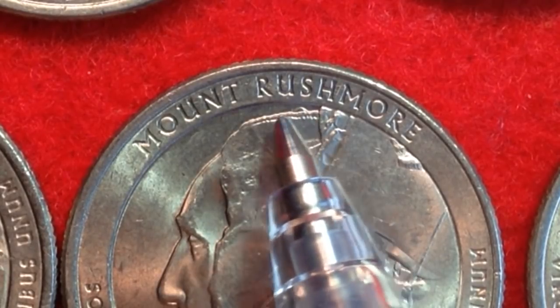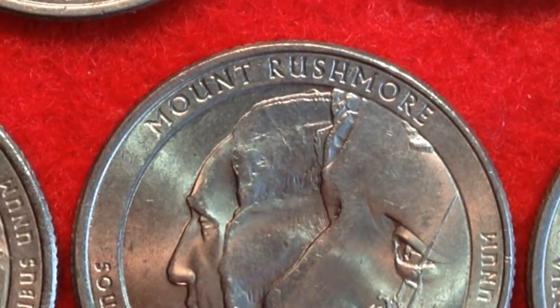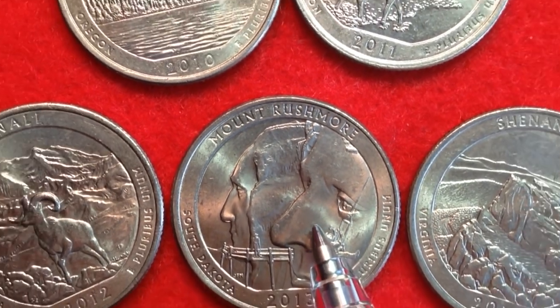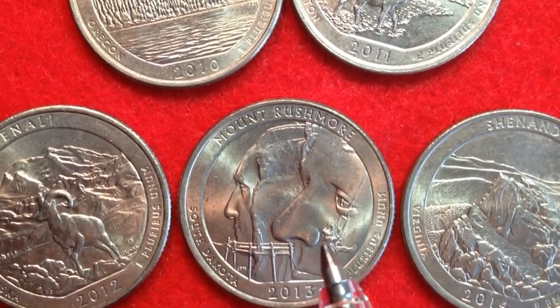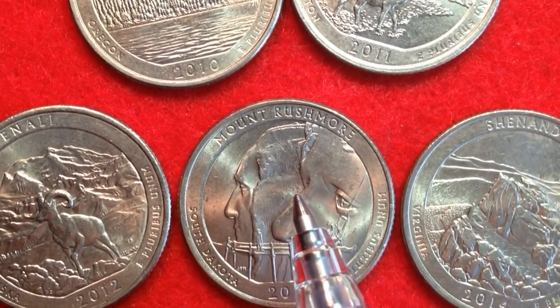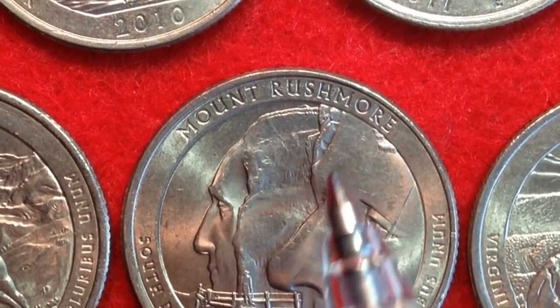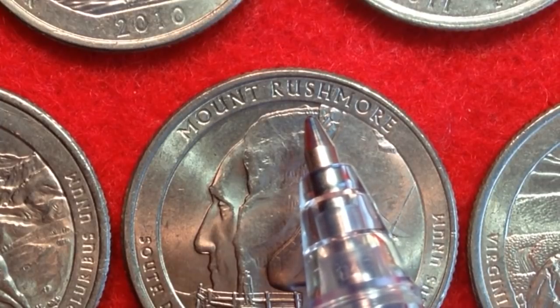So the Mount Rushmore quarter was part of the America the Beautiful series. There were many millions of these coins produced, so you can get your hands on one of them actually quite easily, and then you'll have to search through them and try and find that cut error.